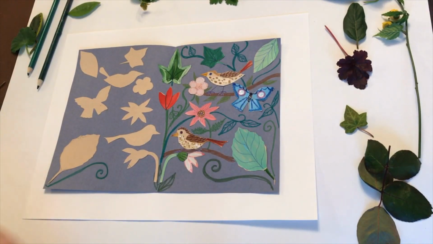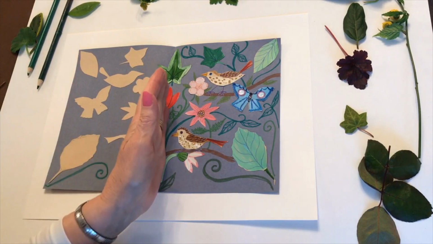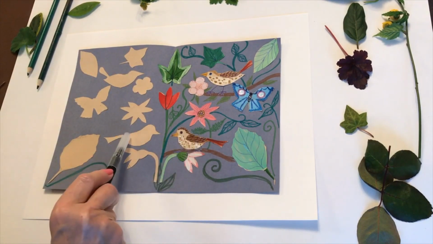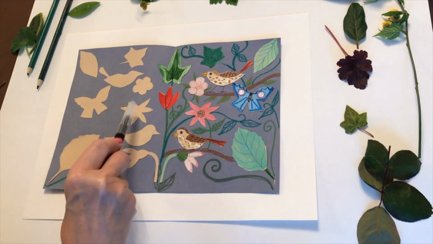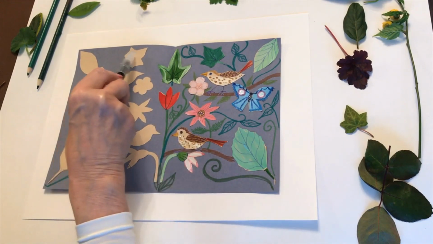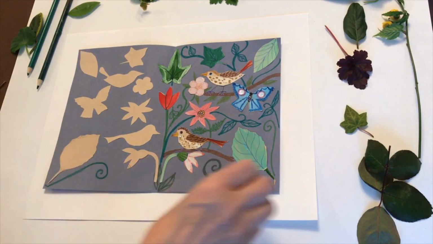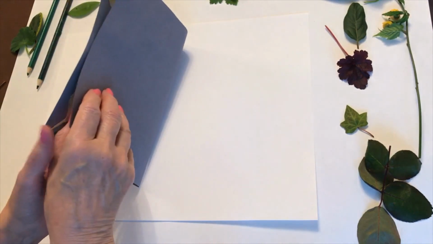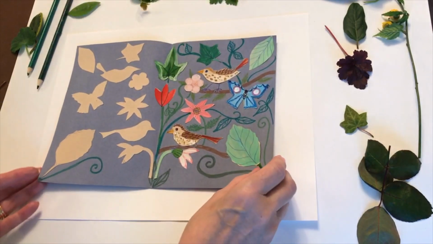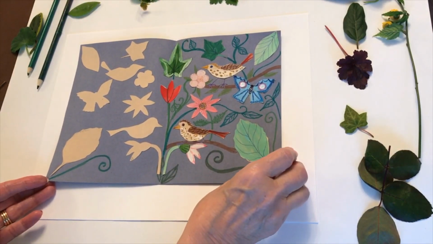I've left these unpainted so that you can see that they are just those shapes repeated all the way. So that if I folded it, they would be exactly the same, both sides.